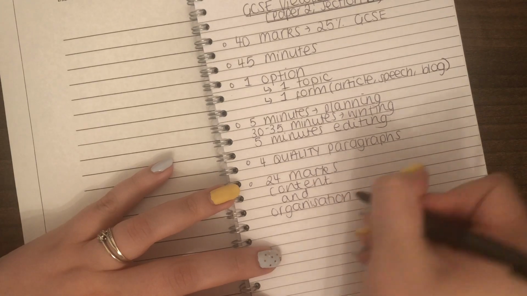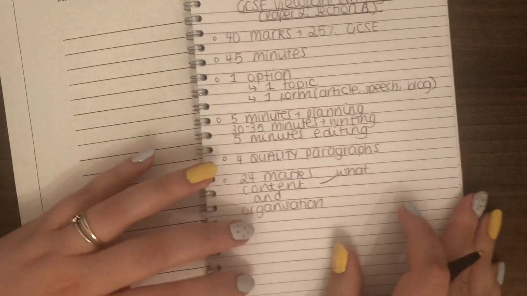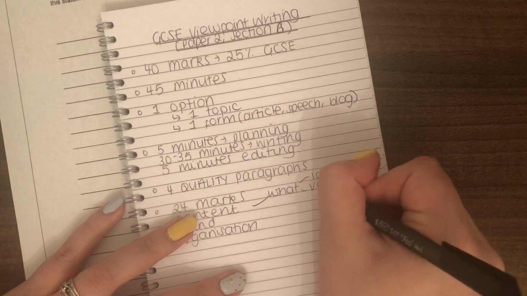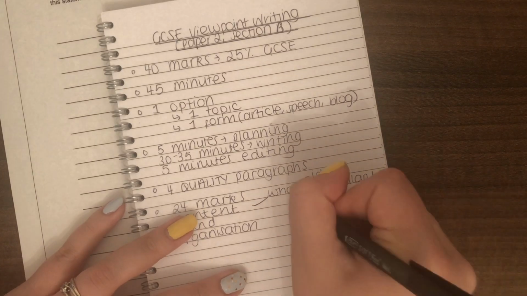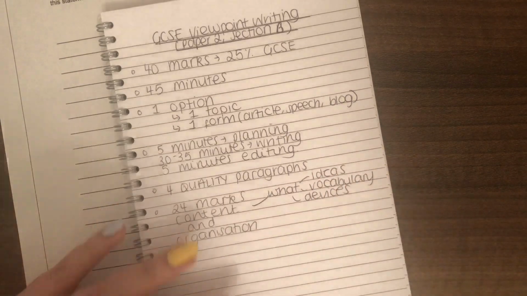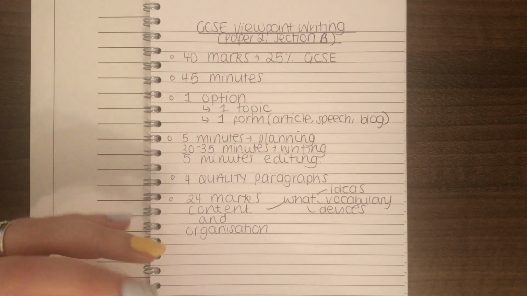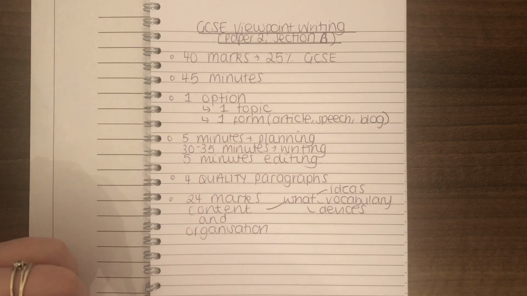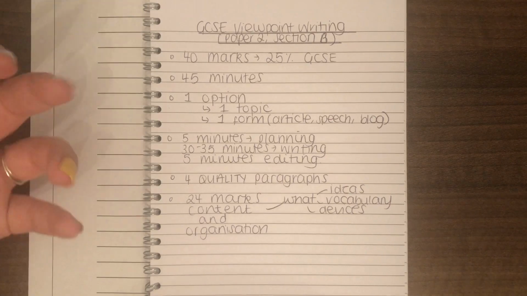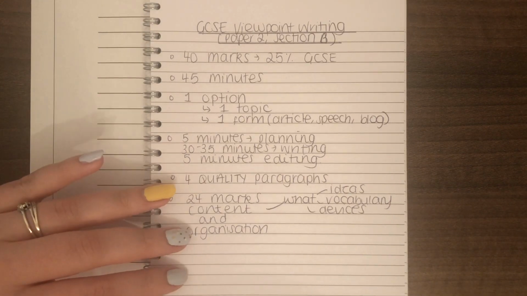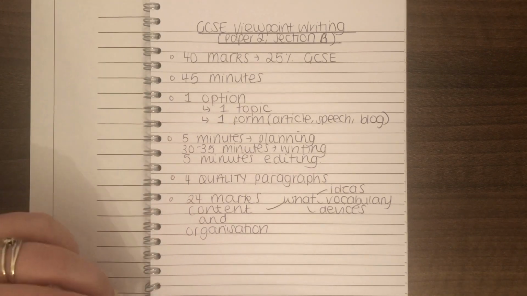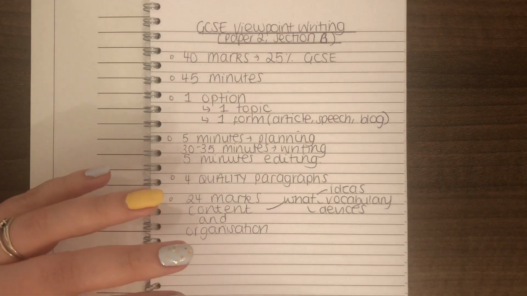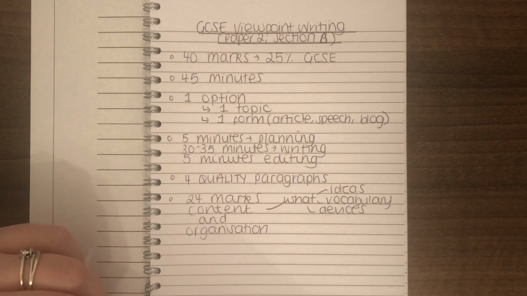So your content is quite easy, it's what you write. Okay, so this is the ideas that you have. This is the vocabulary you use. This is the language devices you use. Now, when you do a piece of creative writing, descriptive writing, you're more likely to use things like similes or metaphors or personification. Now, those may have a place in a piece of viewpoint writing, and you might read an article and see a metaphor in there. But more common to this type of writing is things like rhetorical questions or imperative verbs or repetition, statistics. So you're kind of shaping the devices and the vocabulary you use based on the piece of text you have to write.